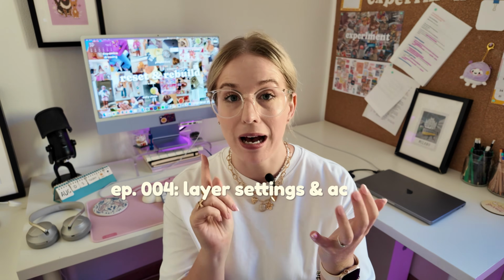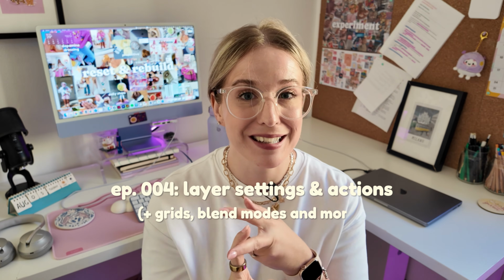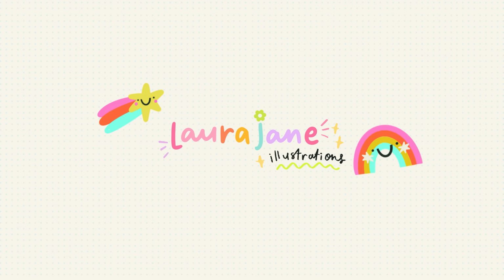I'm gonna deep dive on everything that you need to know about layers, layer tools, layer settings, grids and guidelines, and all of those little things that you might know how to do intuitively in other apps that you're using, or maybe you're a complete beginner and this is your first time learning how to do them. So grab your iPad and let's get started.